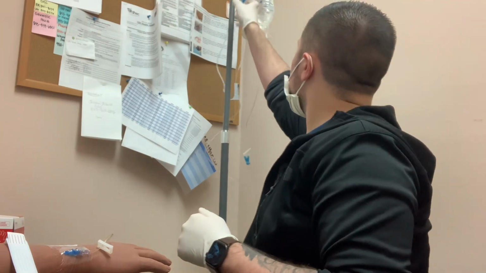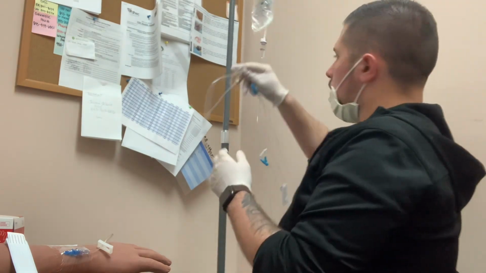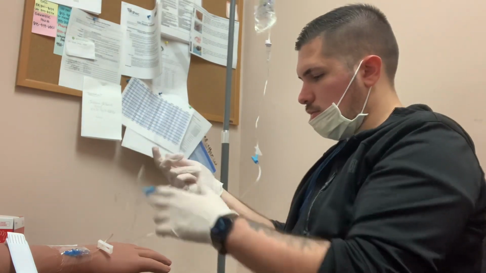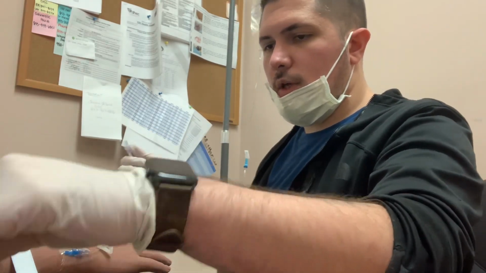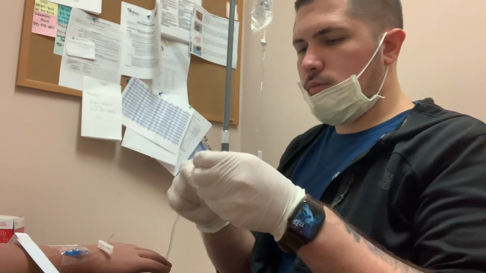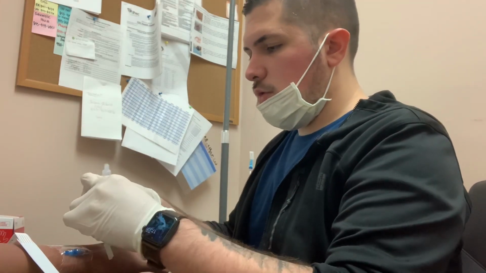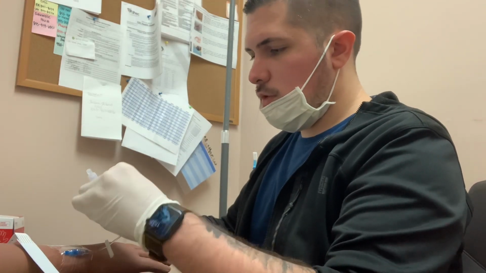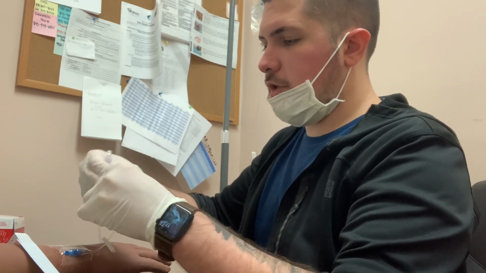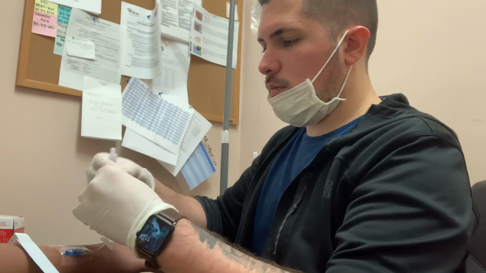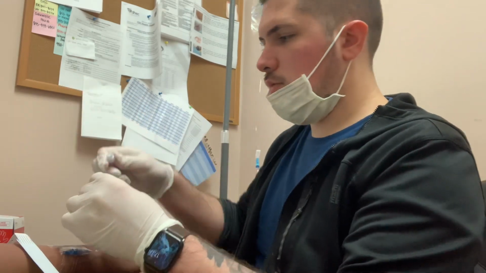Alright, so we will take our tubing with our alcohol wipe. We're going to scrub the hub vigorously. We're going to discard that.